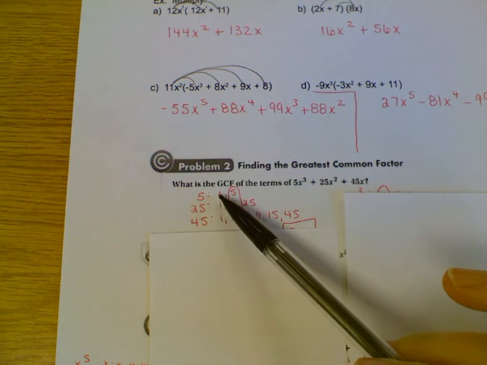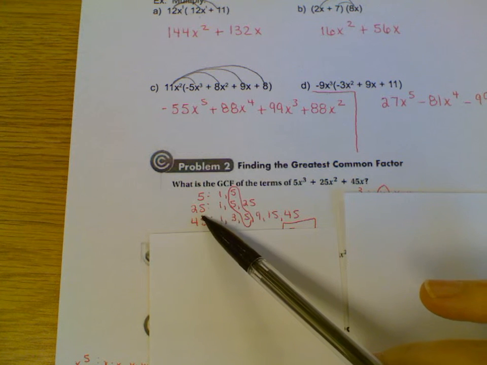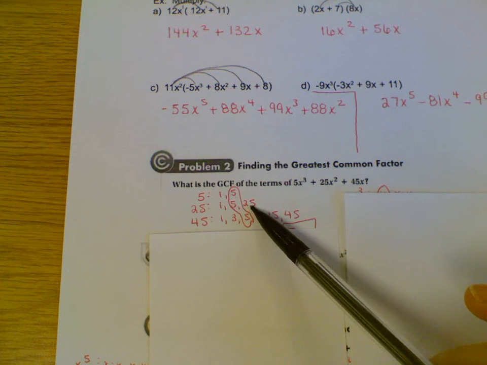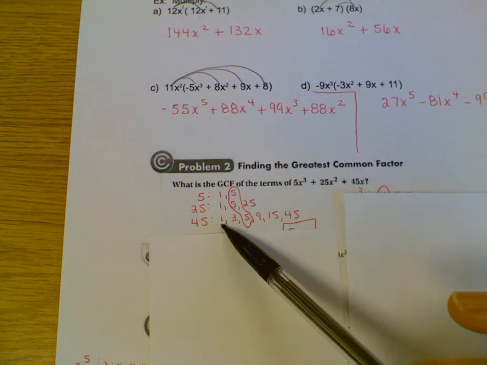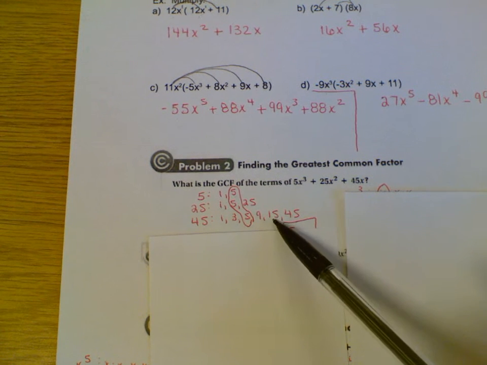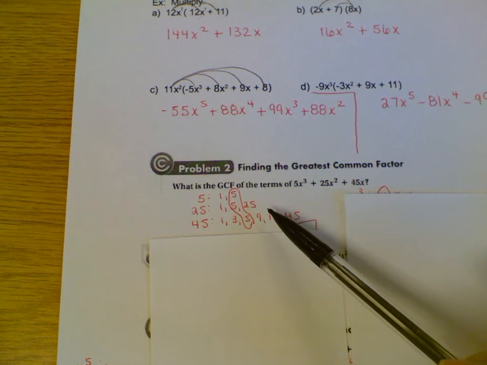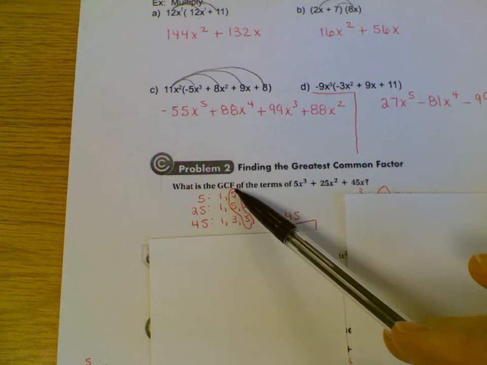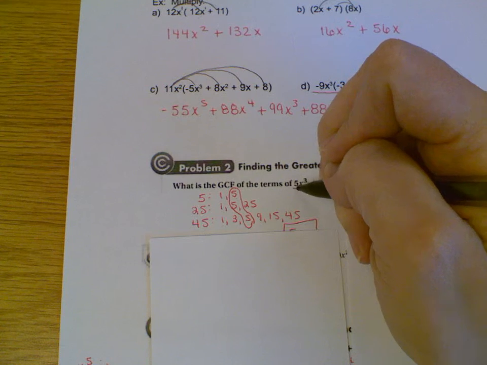So for example, all the numbers that multiply to 5 would be 1 and 5. All the numbers that multiply to 25 would be 1, 25, 5 times 5. All the numbers that multiply to 45, 1 and 45, 3 and 15, 5 and 9. So those are all of my factors. Then hence the name greatest common factor, I have to find the number that they have in common that is the biggest. So the biggest number they have in common is 5. So I just took care of all of the numbers.